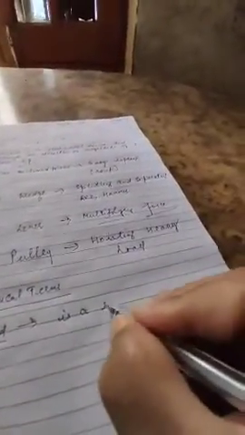Load is a resistive force to be overcome by a machine.